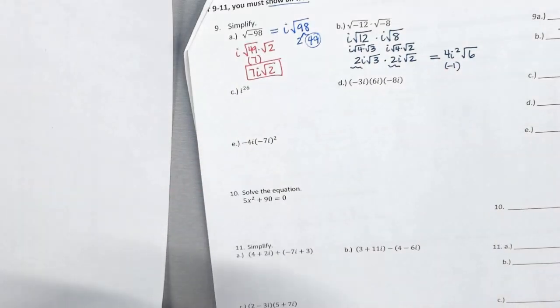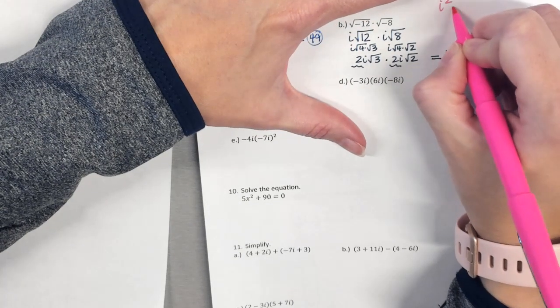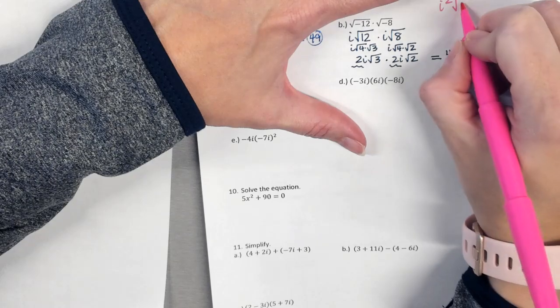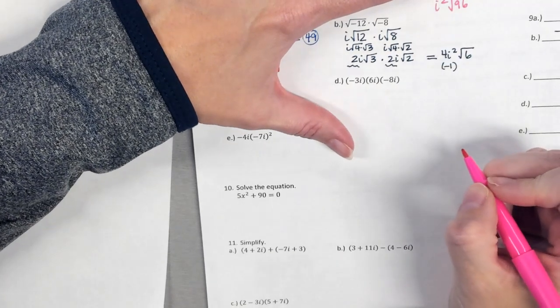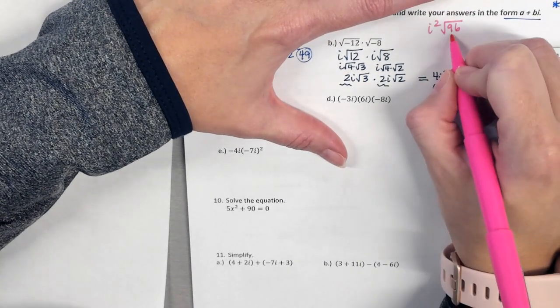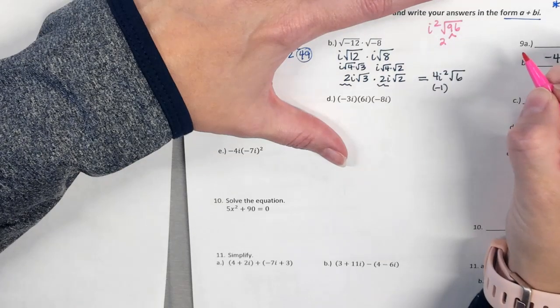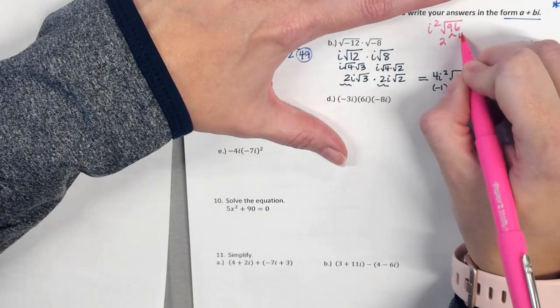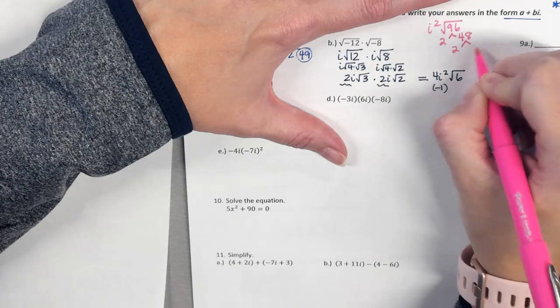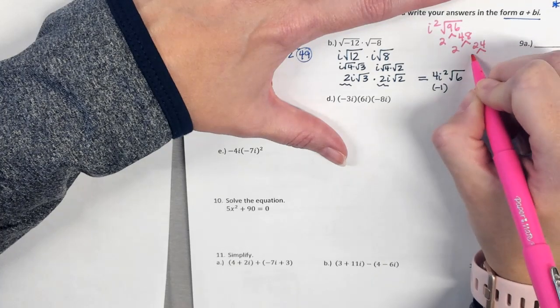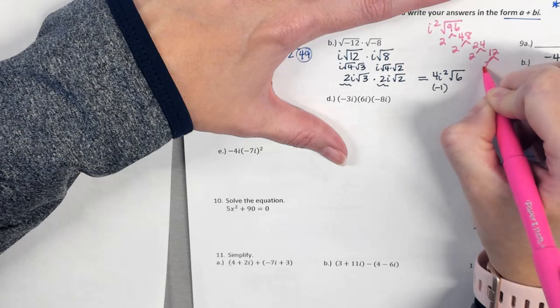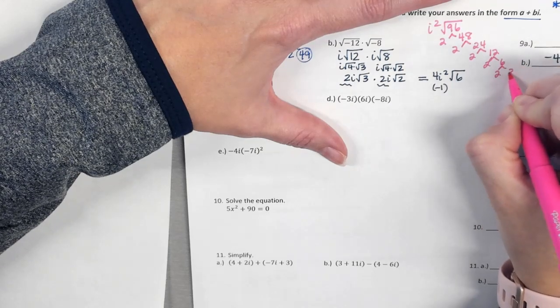If some of you did the 12 times 8, and you got 96, this is where you can start to factor tree. It's even, so cut it in half. So 2 and 48, that would be 2 and 24, 2 and 12, 2 and 6, 2 and 3.